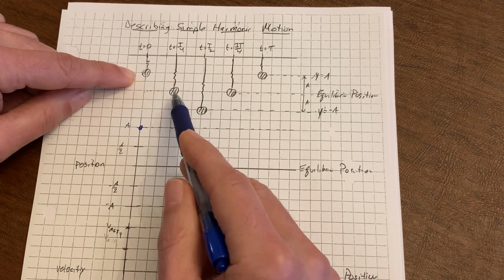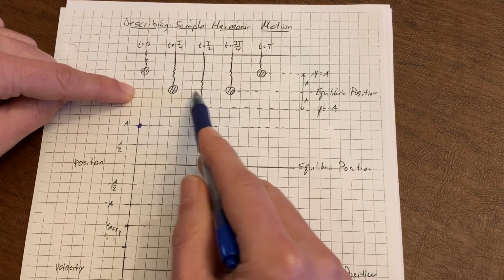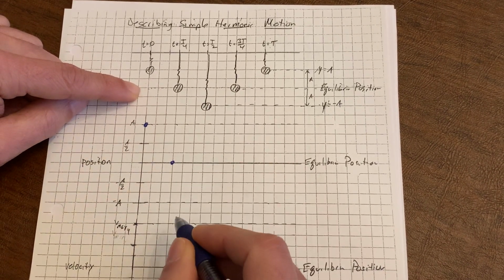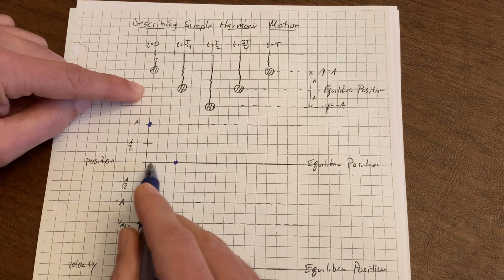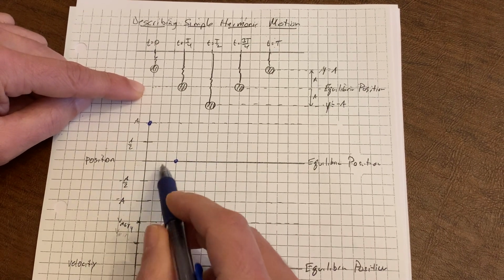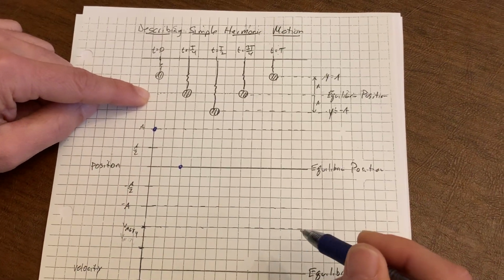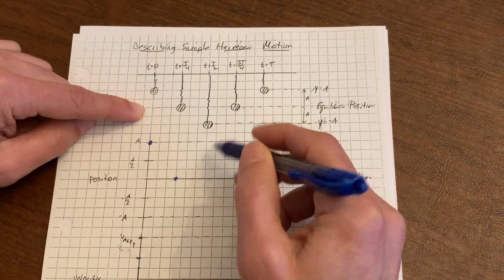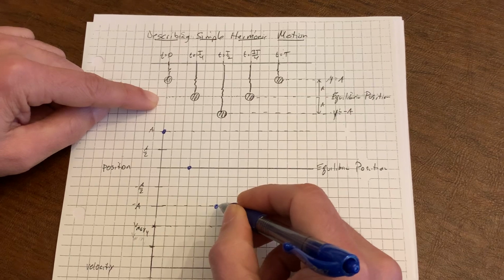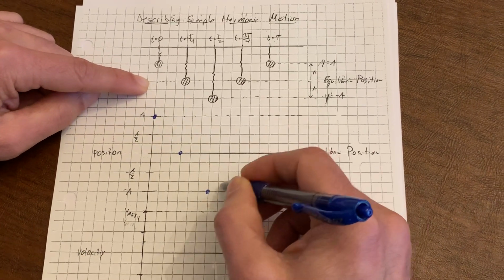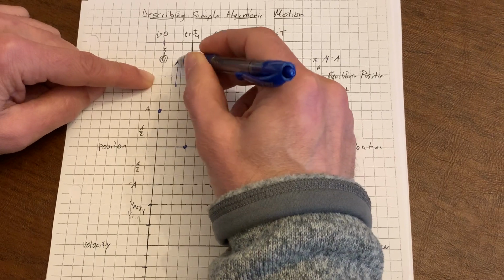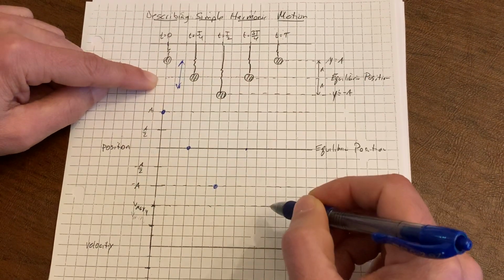And let's just say that this ball is already undergoing simple harmonic motion. So where's the ball when it's down here? It is, in fact, at my equilibrium position. Well, what about when it passes through the equilibrium position? We're going to be down here. And what's going to happen now? It's going to make its way back up to the equilibrium position. Remember, this guy is kind of wiggling up and down over time.